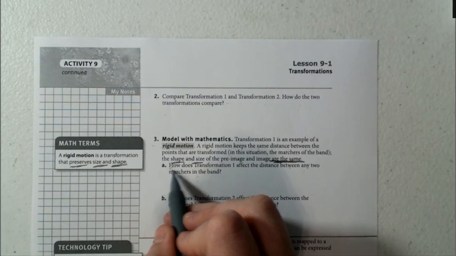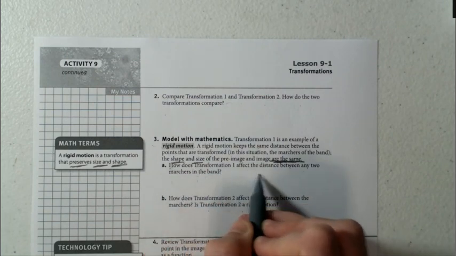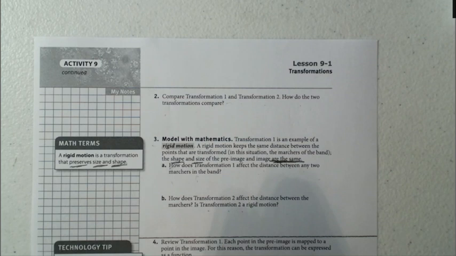Okay. How does transformation 1 affect the distance between any two marchers in the band? How does transformation 2 affect the distance between marchers? And is transformation 2 a rigid motion? So go ahead and pause the video. I'm going to give you 7 minutes to work on questions 1 through 3 with your table mates. 1, 2, and 3, 7 minutes time.